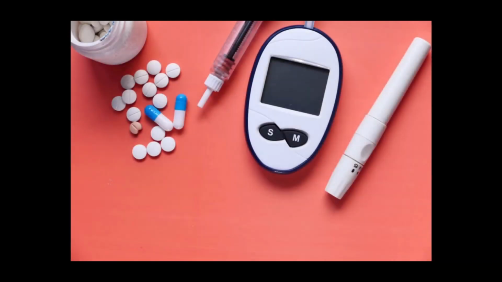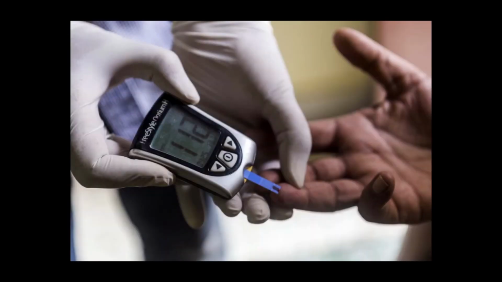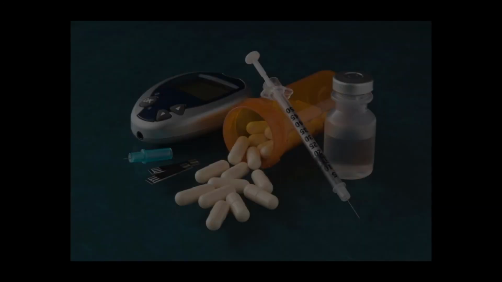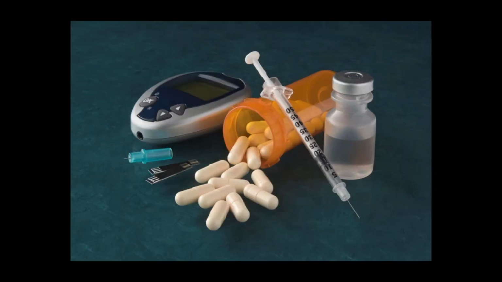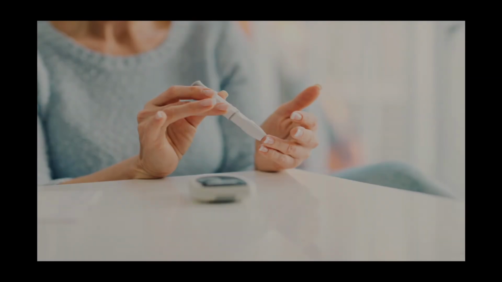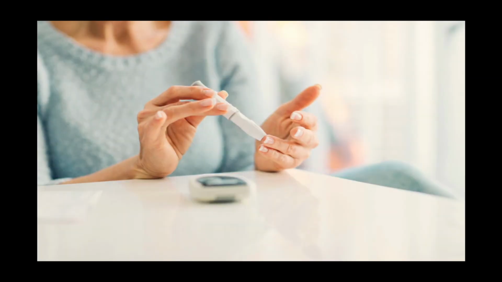Other possible tests include lumbar puncture to look for signs of inflammation in the fluid around the spinal cord, and nerve conduction studies to check the working of the nerves to your leg. An MRI scan of your lower back may be done to rule out compression of the nerve around the spine.